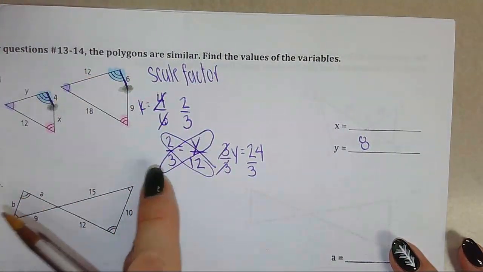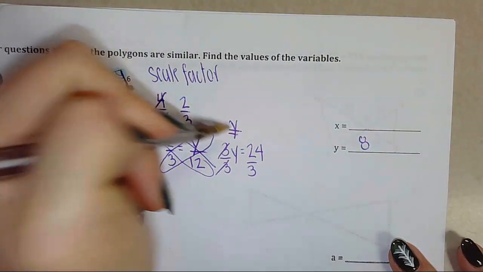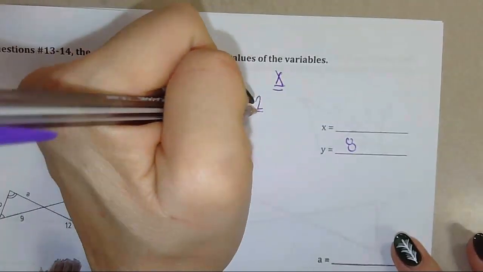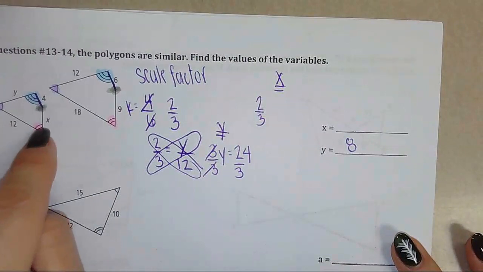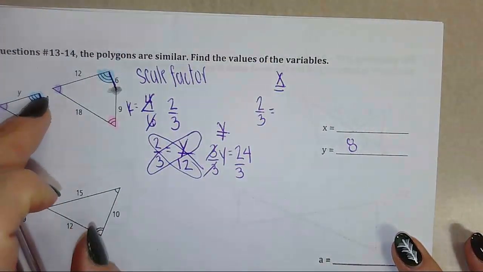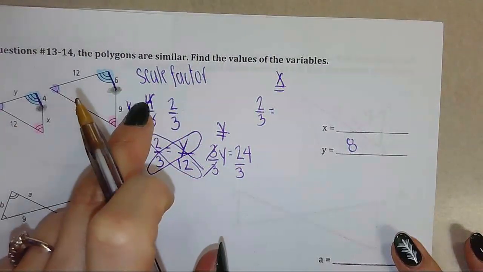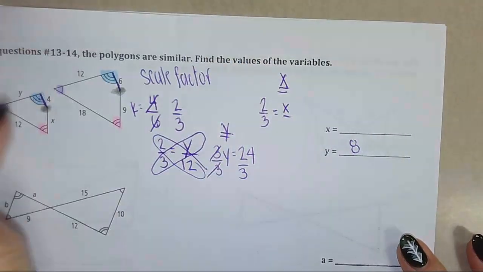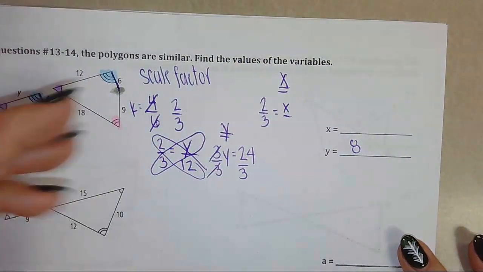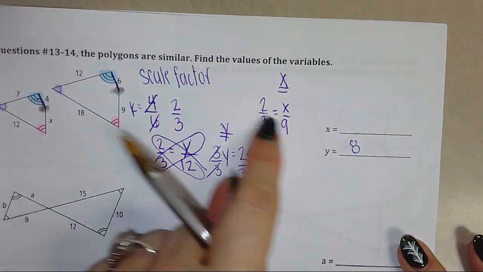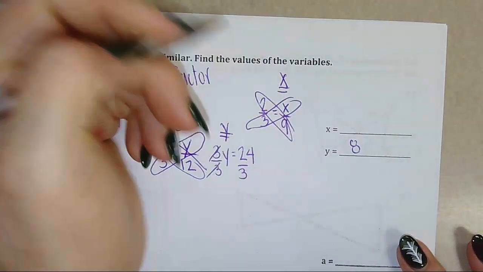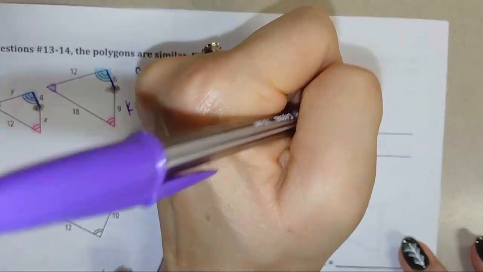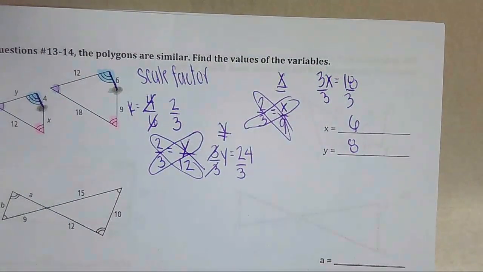Okay, I use that same scale factor to solve for x. So now, using the same scale factor, 2 over 3, I go ahead and look where my x is. Oh, it's right here. It's going to go on top because, again, this 2 came from the 4, which came from this side, this left smaller shape. So I'm going to do x, and I see the x is between pink and gray, over 9. So again, I cross multiply, and I end up with 3x equals 18. Divide by 3, and x equals 6.